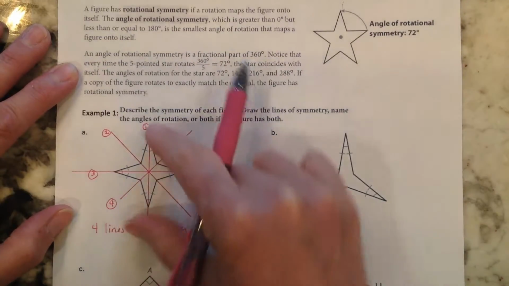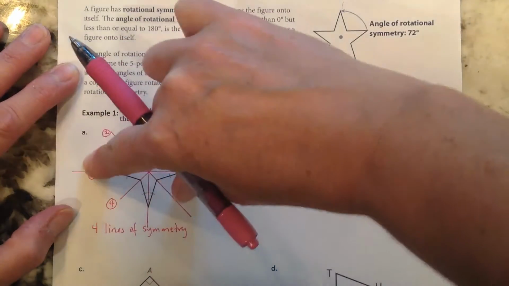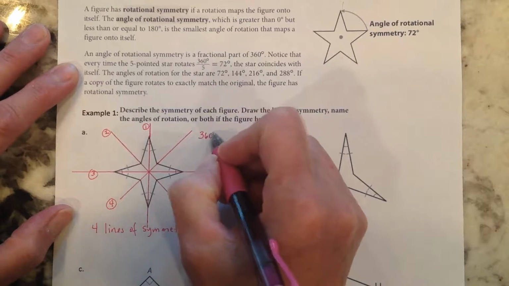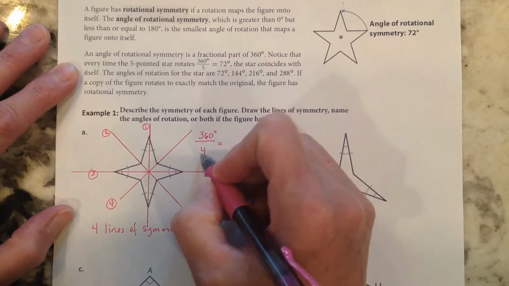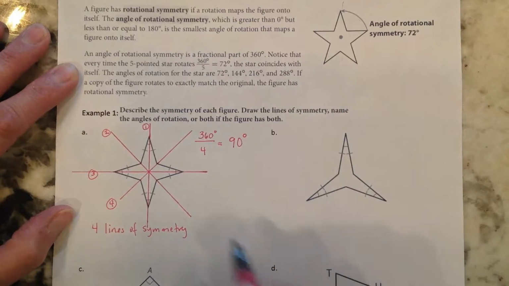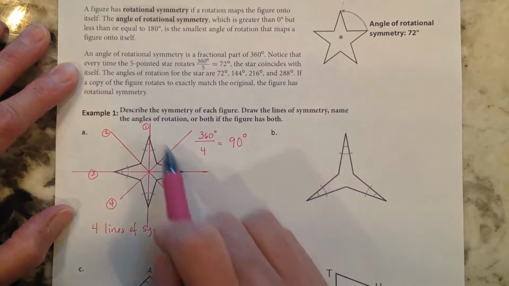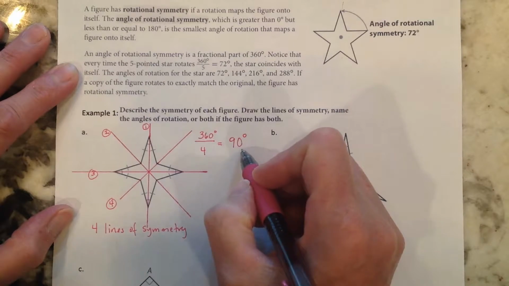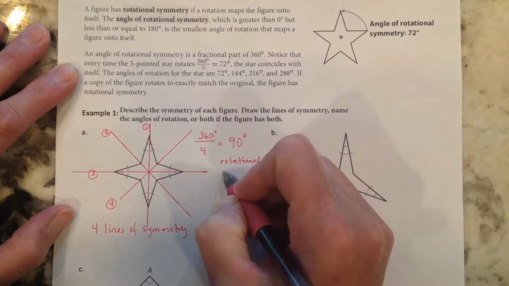Now it also has rotational symmetry, because if we were to take this figure here and rotate it, we would be able to get it directly back on itself. So if we take 360 degrees and divide it by the number of lines of symmetry, 360 divided by 4 leaves us with 90 degrees. If we rotate this shape 90 degrees, this point will be here, this one becomes here, and you can see that it directly maps onto itself. So this one has 90 degree rotational symmetry also.